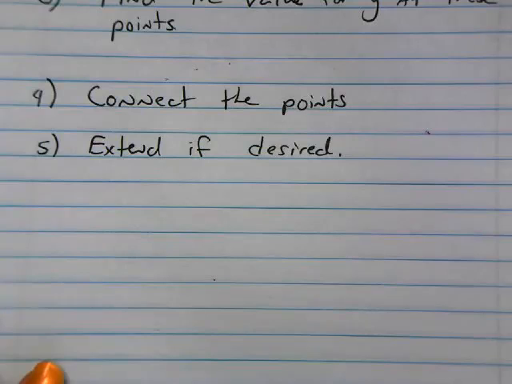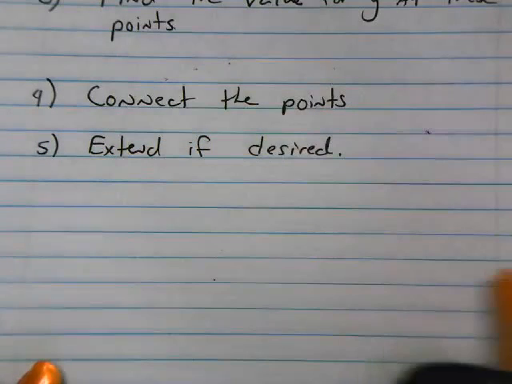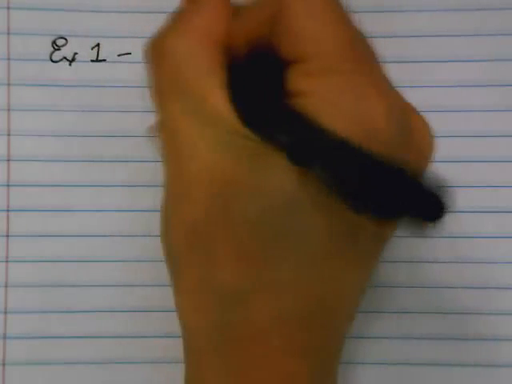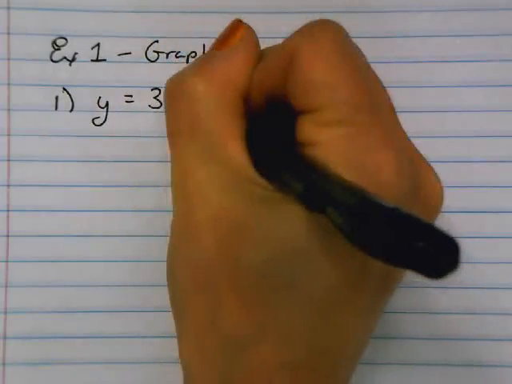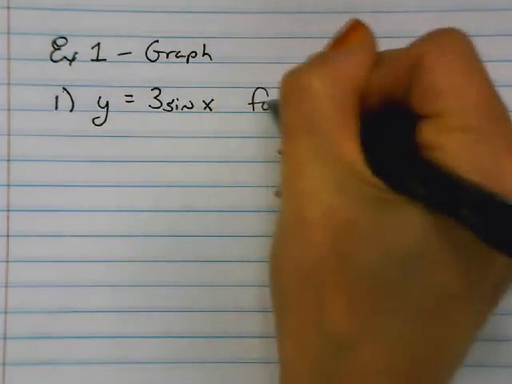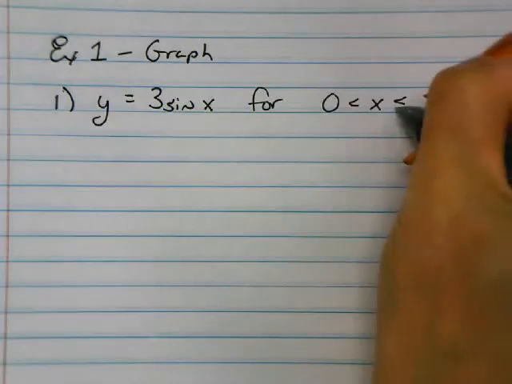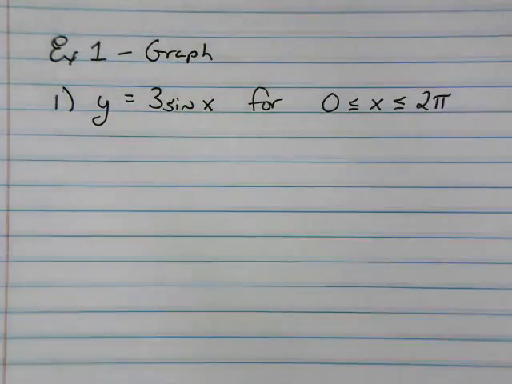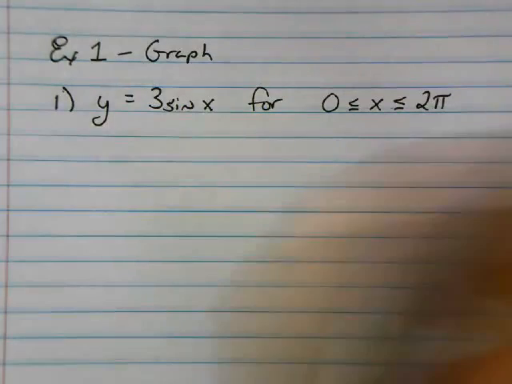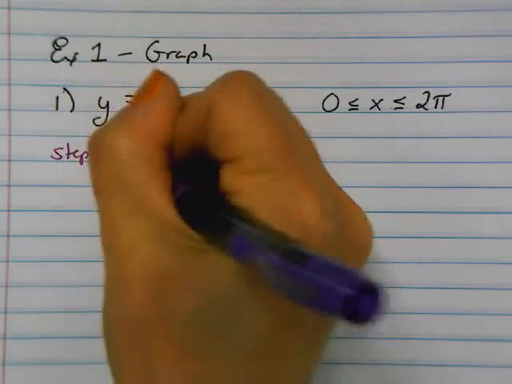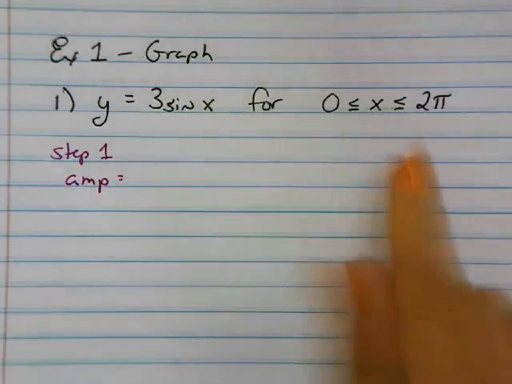I think I'm going to get a fresh sheet of paper. You're going to need about a half a page. So example 1, graph. This is telling you to graph it over 1 period. Okay? Alright, so step 1 wanted you to identify the amplitude and period. So step 1. The amplitude is what's in the lead, so the amplitude is 3.